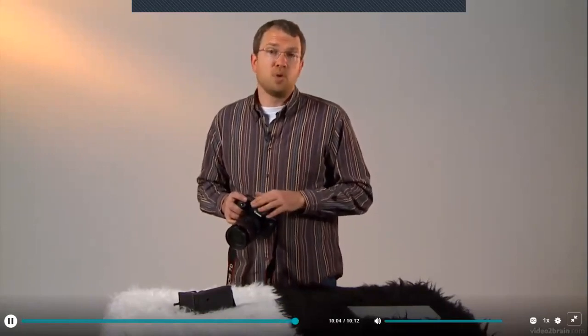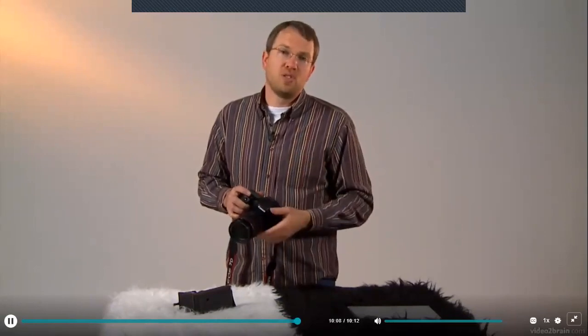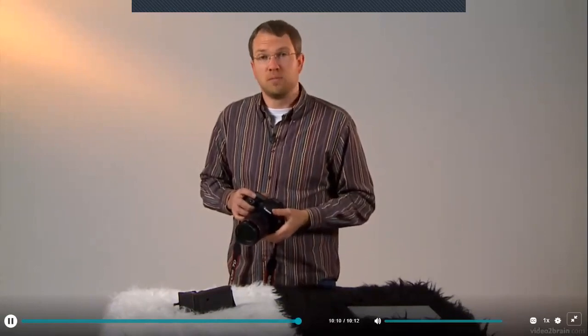But the key is to understand that there are different metering modes. They're available to you in your camera, and if you understand them, you'll be able to put them to use in a variety of different situations in order to always ensure the best exposure possible.